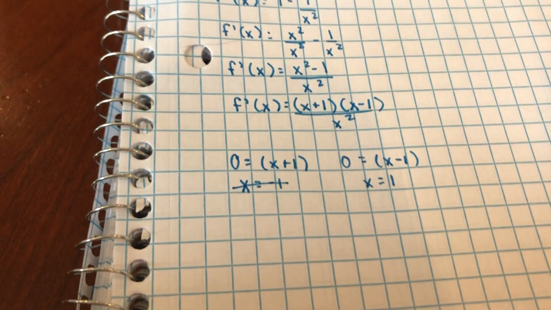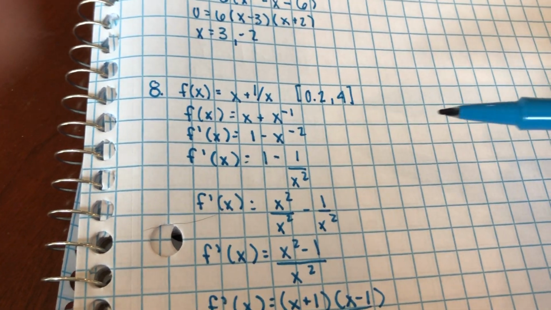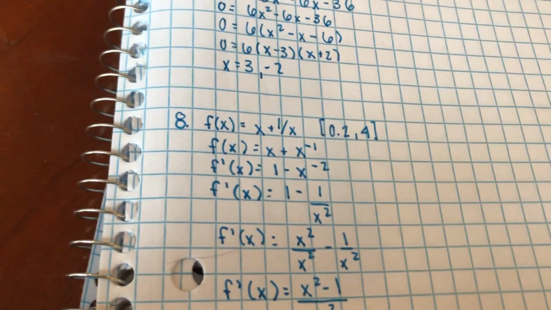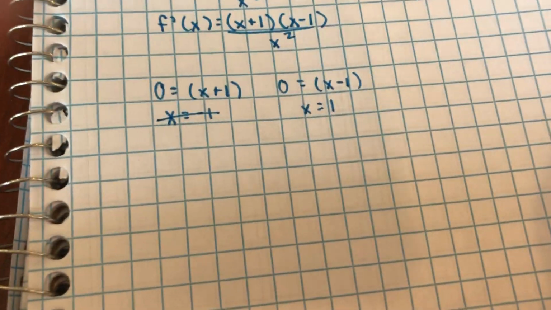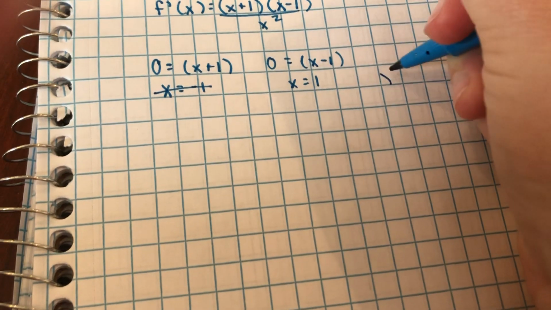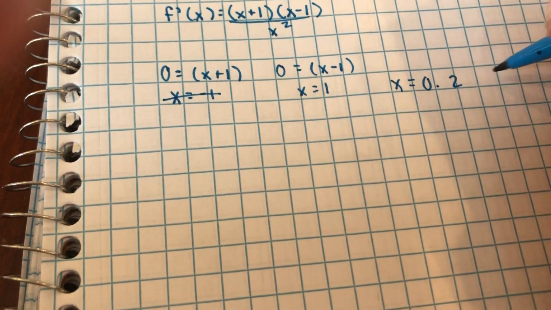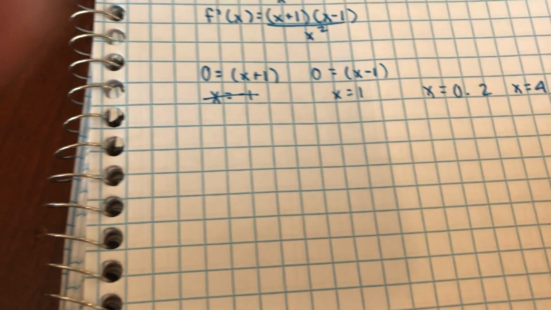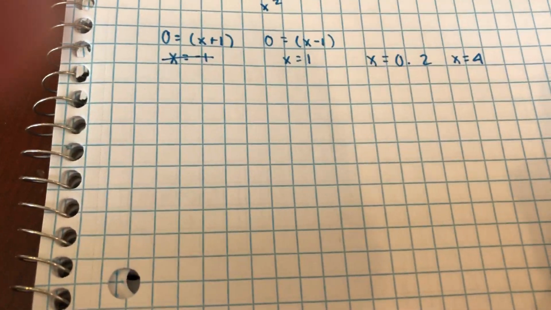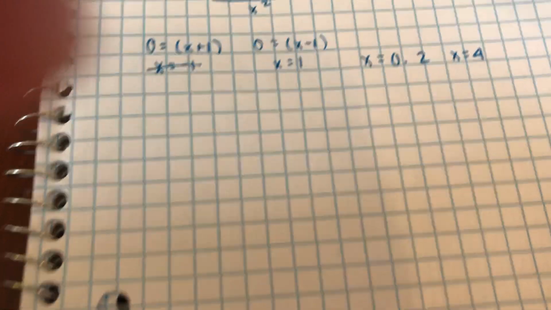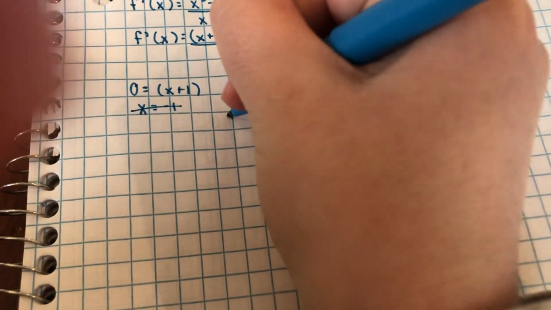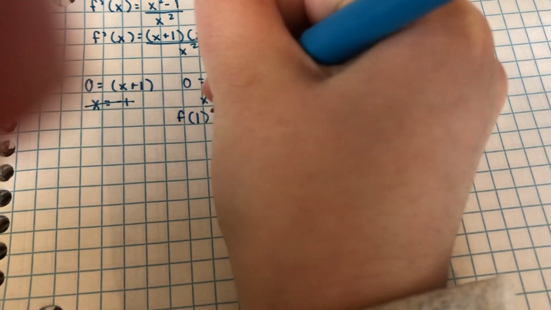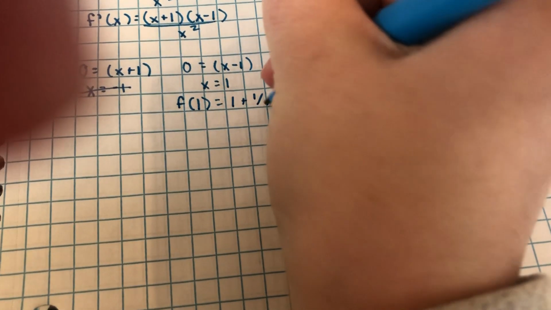And then we also need to test these because in this question, we're using the critical points to find the minimum and maximum. So we're going to test all three of the points. So we have x equals 1, x equals 0.2, and x equals 4. So when we plug in x equals 1 into the original equation to find the y coordinate, we get f of 1 equals 1 plus 1 over 1.